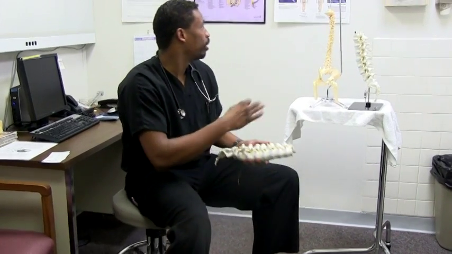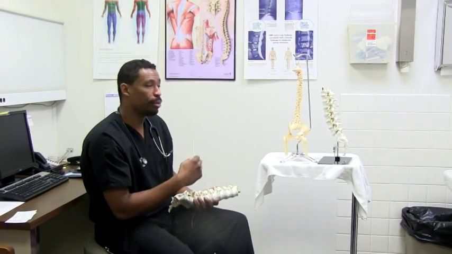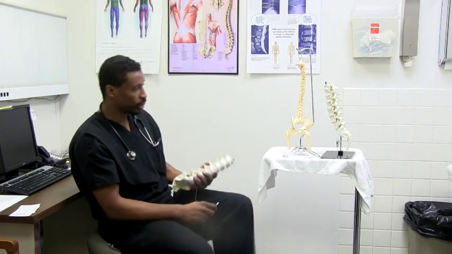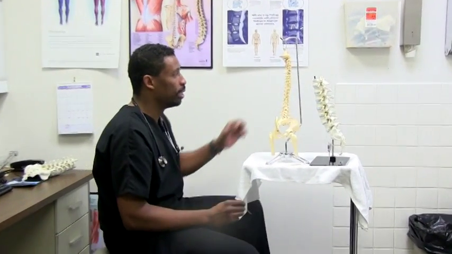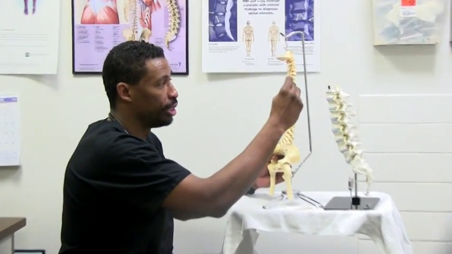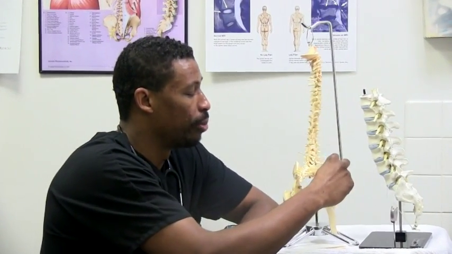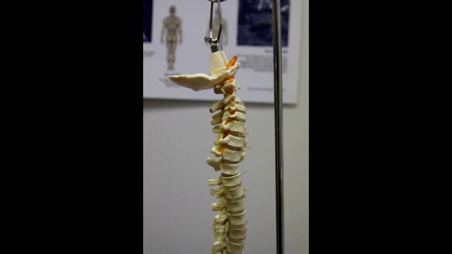So that's the basic overview of what we're looking at. Let's talk a little more in depth and detail about some of the more individual areas. When we take a look at the cervical region, there are different types of anatomy than what we'll find in the lumbar spine. In this area and region, the bones are a lot smaller.